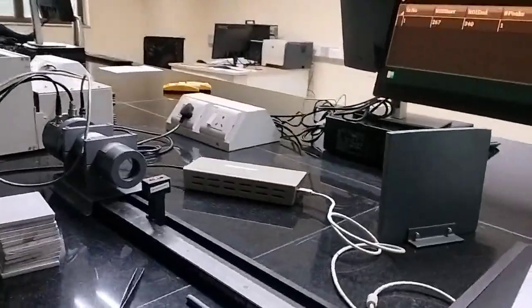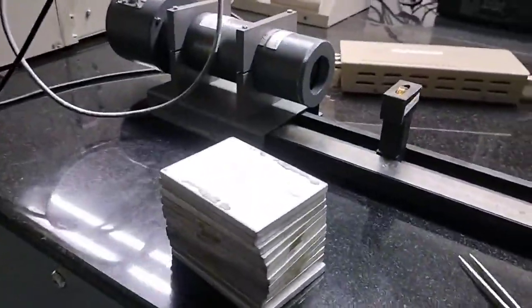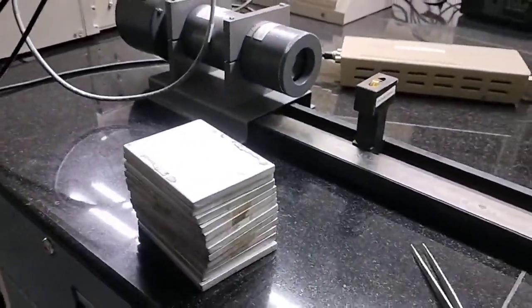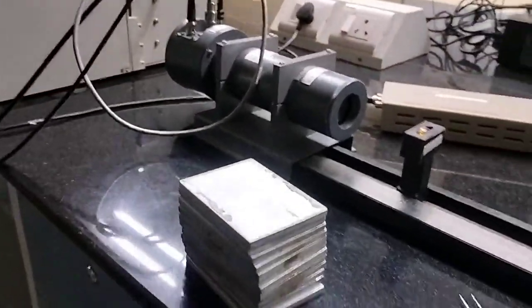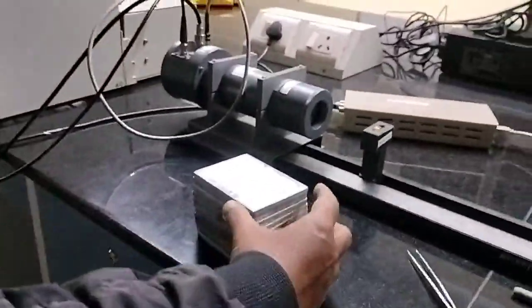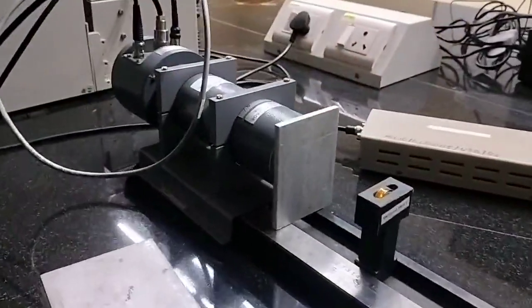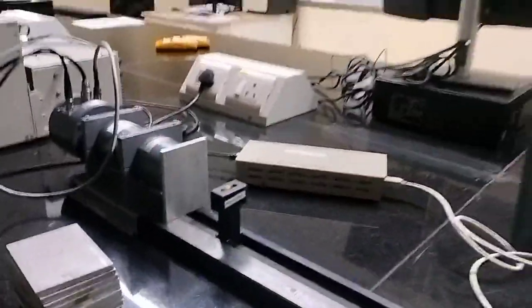For the mass absorption coefficient experiment, we are using aluminum sheets. Our total 12 pieces we are taking, each of 0.5 centimeter. You can place them one at a time, one by one, in between the source and the scintillation detector.